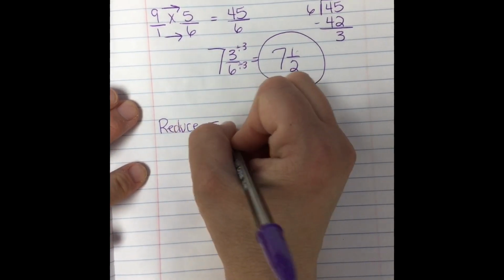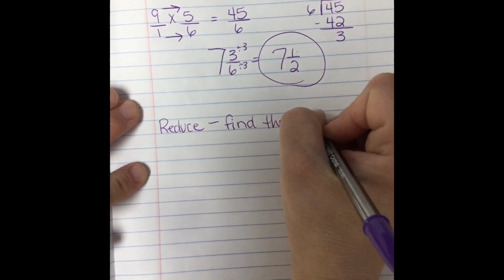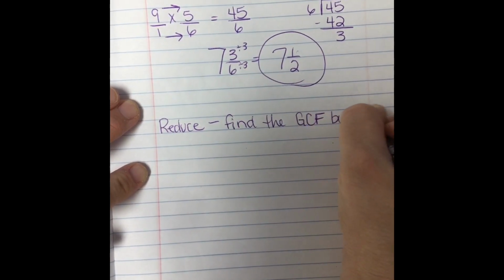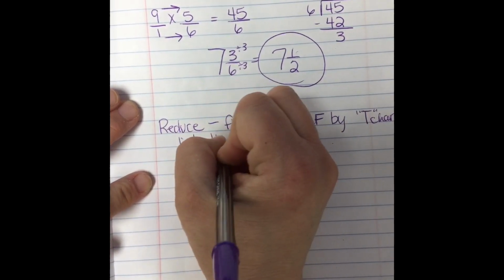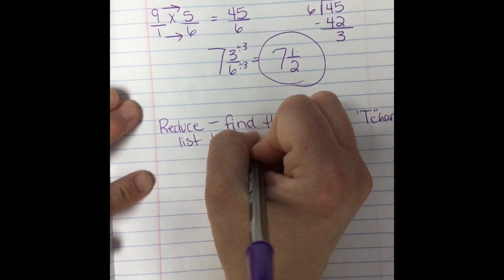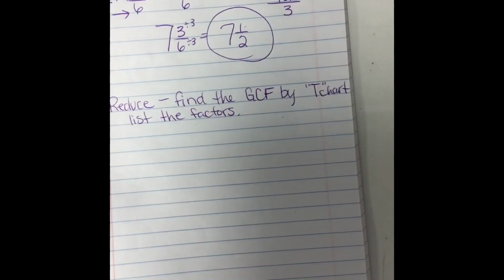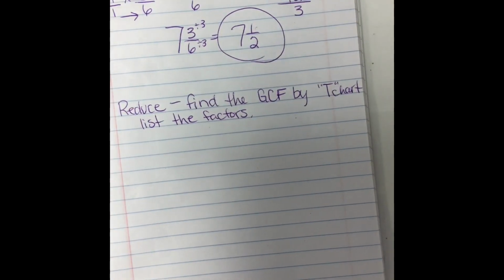Okay, just real quick. Reduce. Find the GCF because this is not going away. Okay, we reduce. We find the GCF by T-charts. We list the factors.